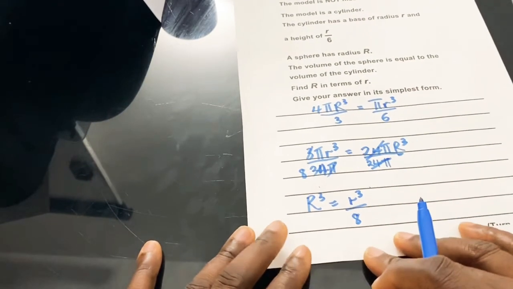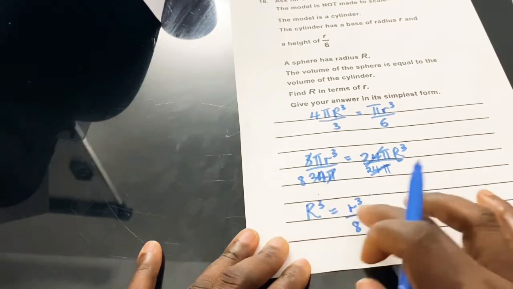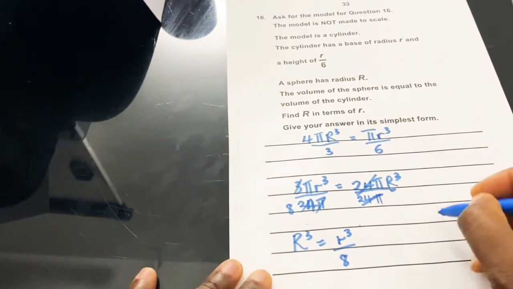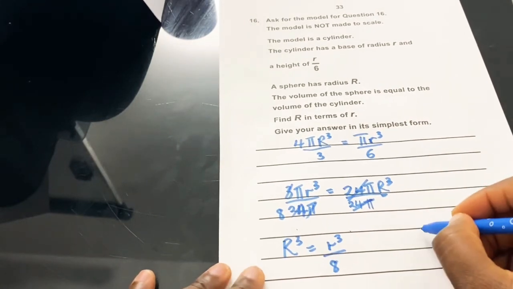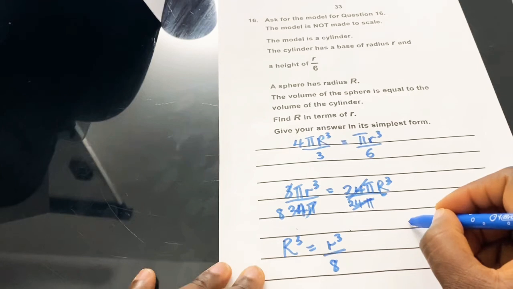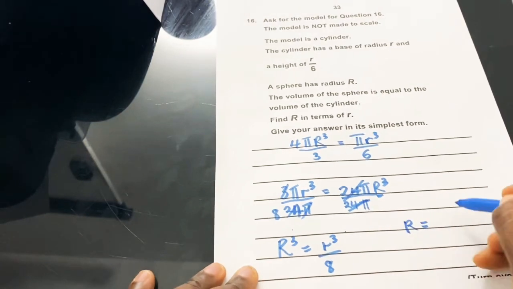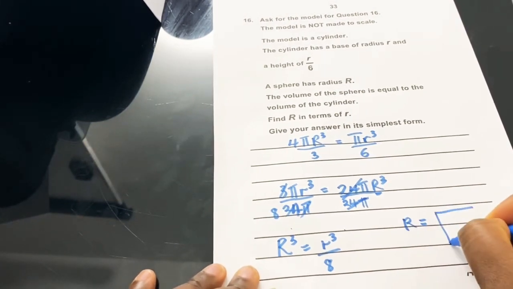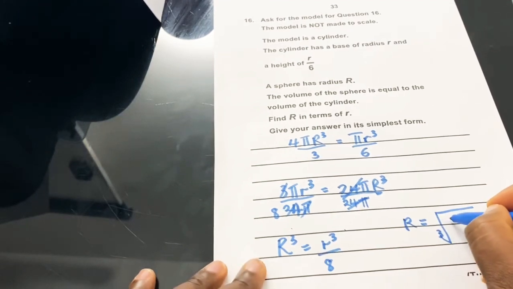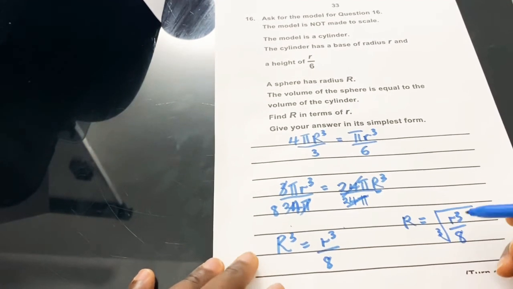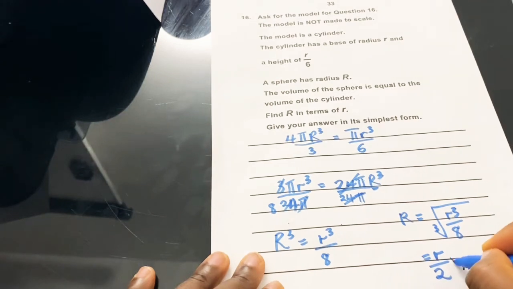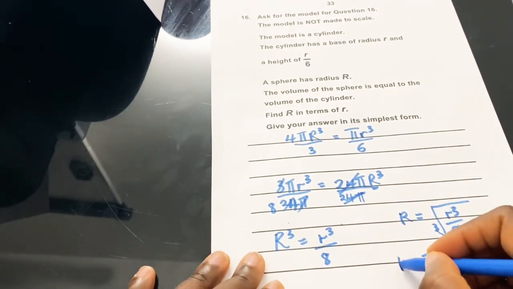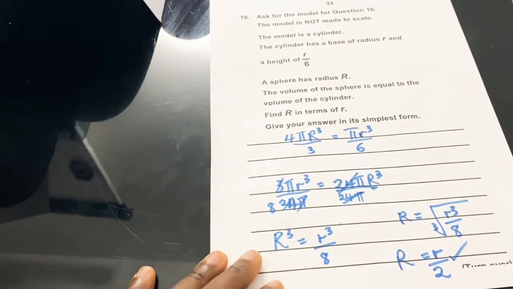And if I do that, I want to get rid of the cube here, because it says leave your answer in its simplest form, so I can cube root both sides, and that will give me R to be equal to the cube root of r cubed over 8. Now the cube root of r cubed is equal to r, and the cube root of 8 is equal to 2. So that would be my answer in its simplest form: big R equals small r over 2.